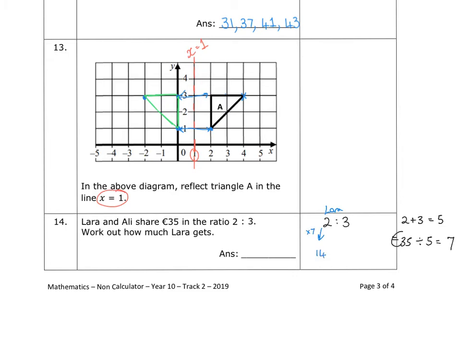And if Ali gets 3 parts, that means 3 times 7, which is 21. We can only work out Lara's amount, and Lara gets 14 euro. Then if you add them up to check, 14 plus 21, yes, it gives us 35, so that is correct.